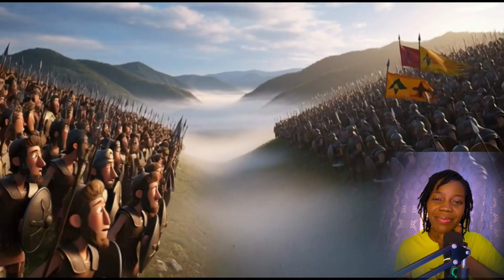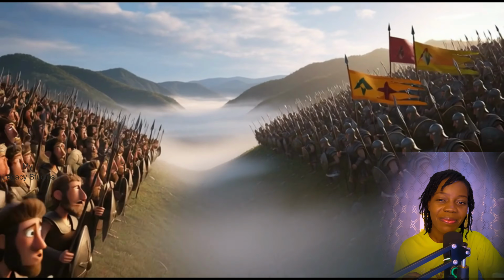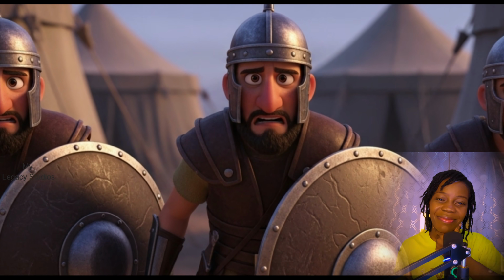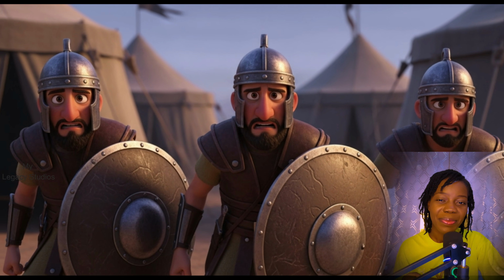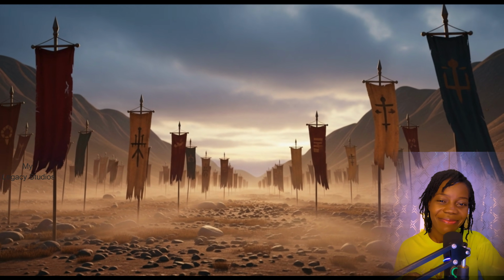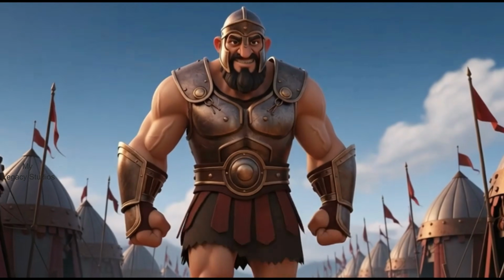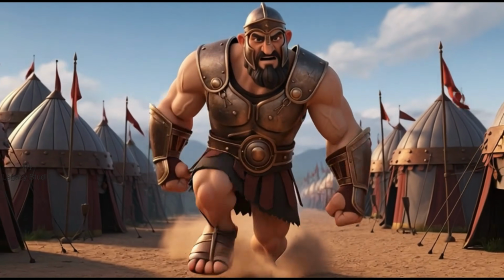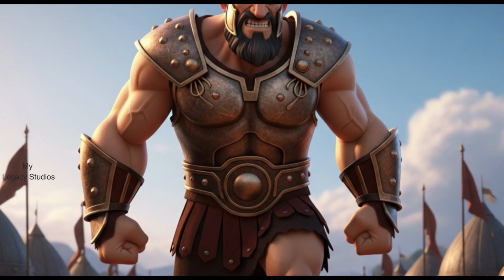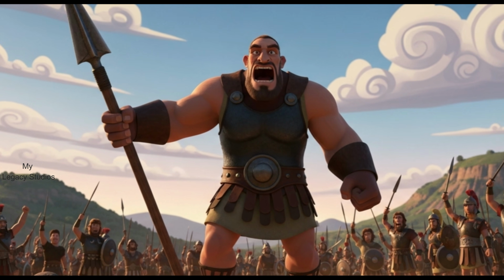Long ago, in the land of Israel, the Philistine army gathered for war against God's people. Two great armies stood facing each other on opposite hills, with a wide and silent valley between them. From the Philistine camp stepped forward a giant warrior. His name was Goliath of Gath. He was enormous in size, covered in heavy armor, and when he spoke, his voice thundered like a storm. Every morning and every evening, Goliath came forward to mock the army of Israel.